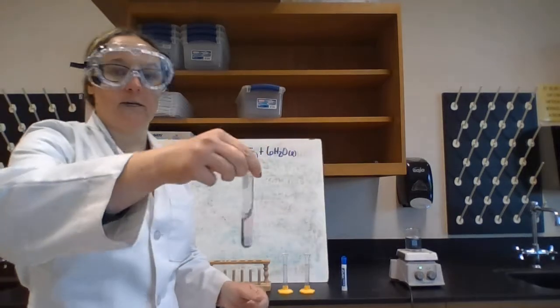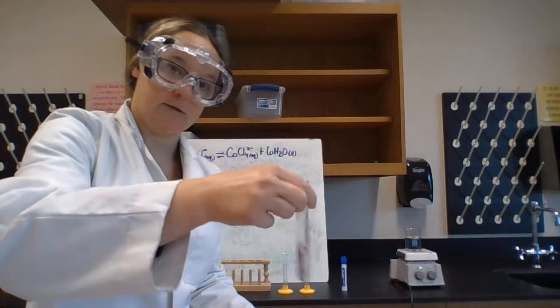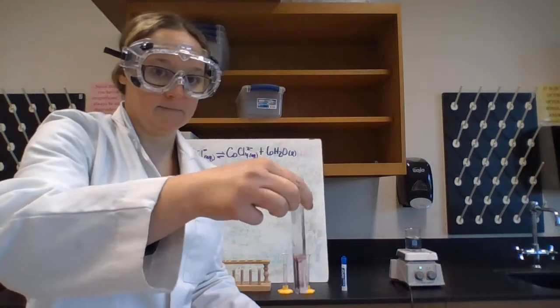Okay, so here's my distilled water. Do a little swirl. And what color have we done? We are now back to red.